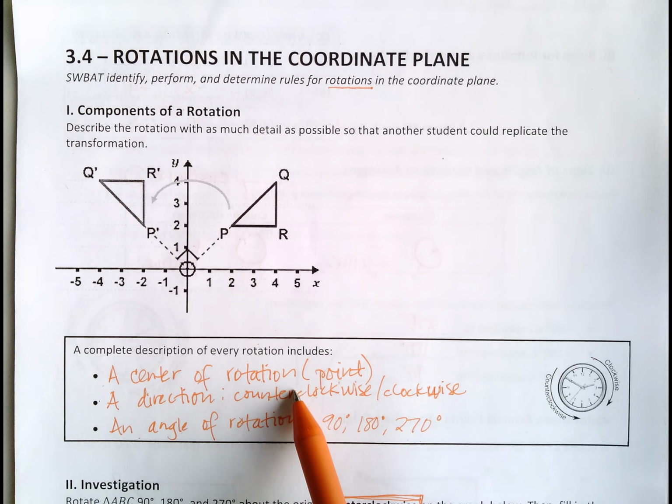Okay, so let's look at the investigation down here. I'm going to bring this in a little bit closer. All right. So for this investigation, it says that we're going to rotate this triangle ABC 90 degrees, 180 degrees, and 270 degrees about the origin counterclockwise, and then fill in the coordinates on the coordinate grid here. So I went ahead and did the 90-degree, or the one-turn, rotation, and I'm going to show you how I did that. What I looked at was, okay, we have this triangle.